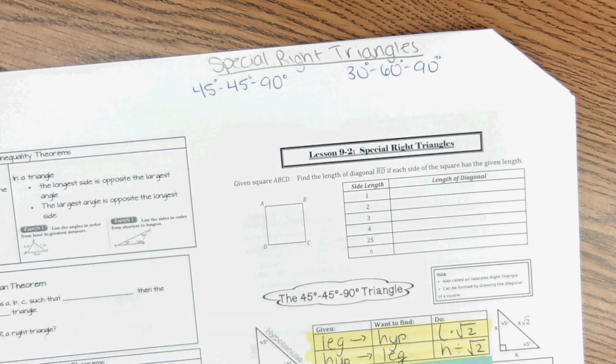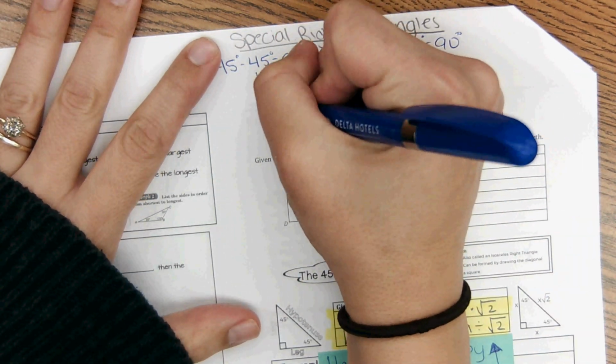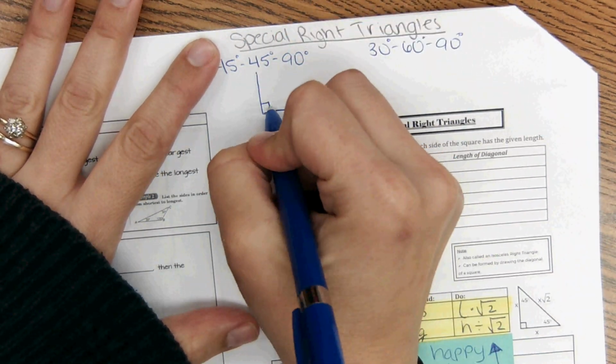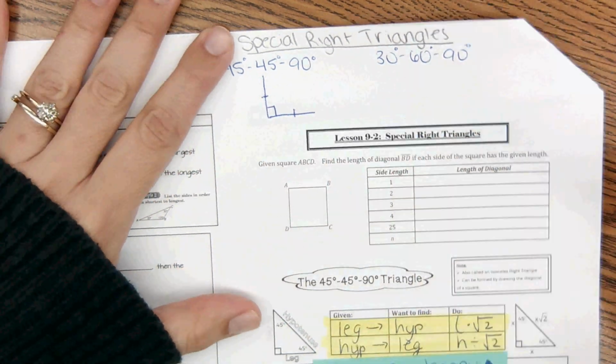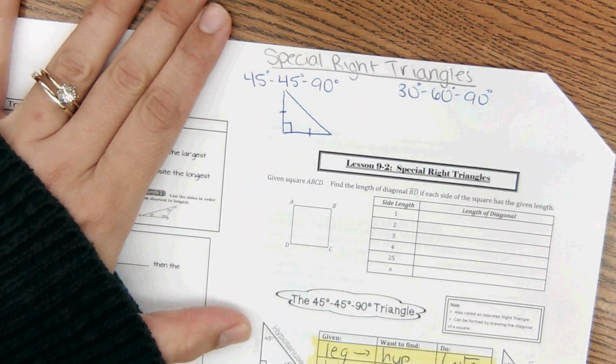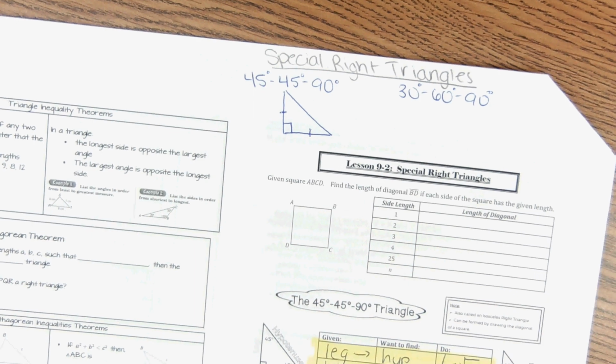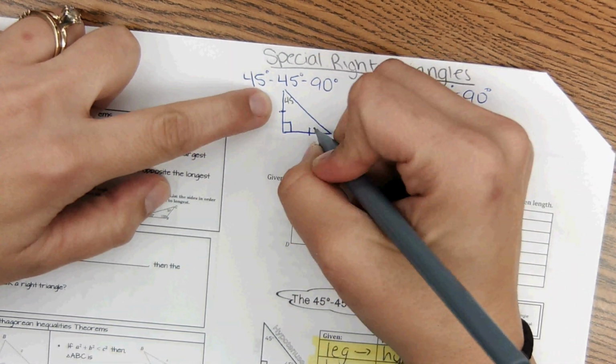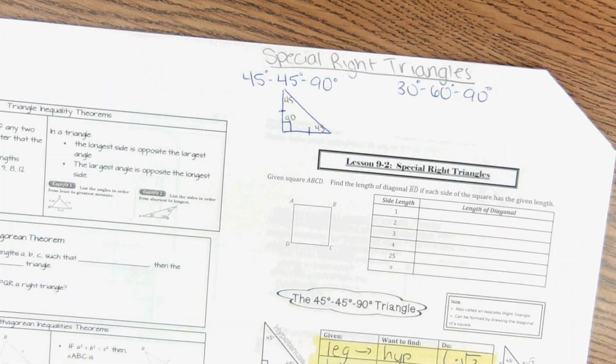So, for 45, 45, 90, it looks like this. It's an isosceles triangle with a right angle. These two sides are the same length, and then connect it to make the triangle. And 45, 45, 90 refers to the angles.